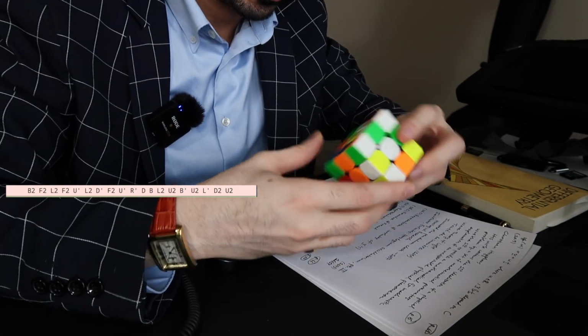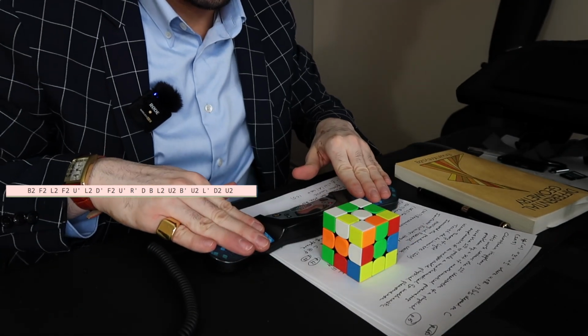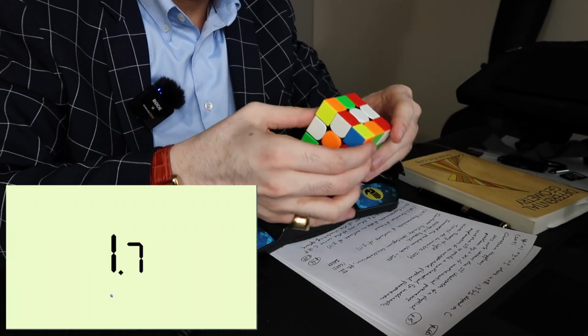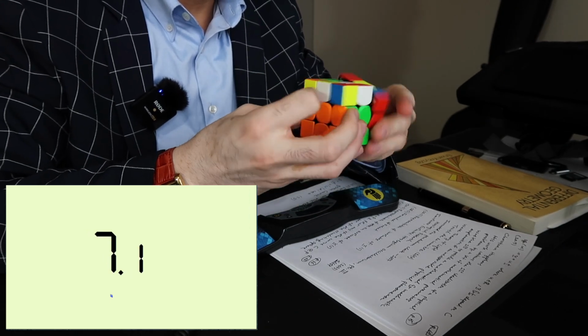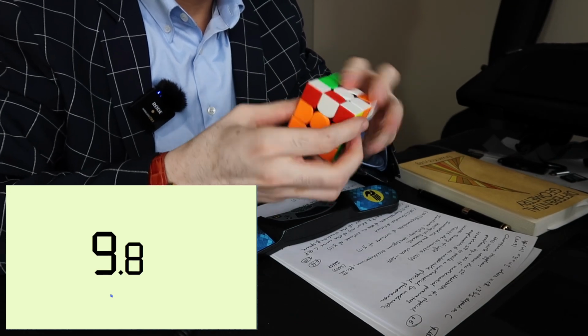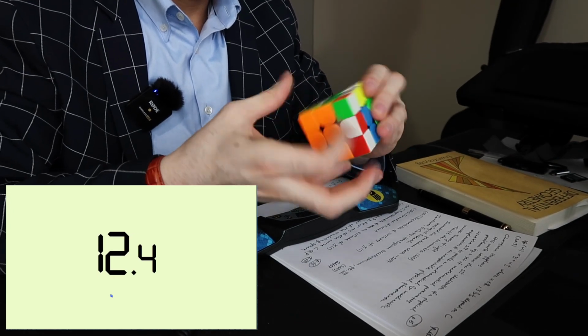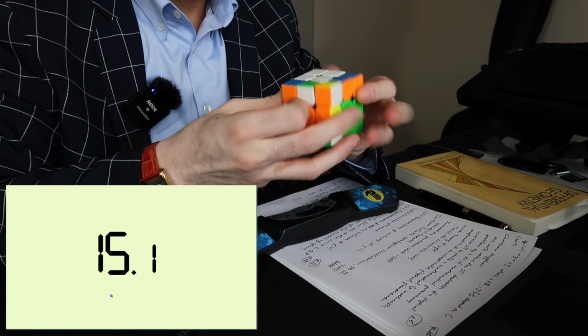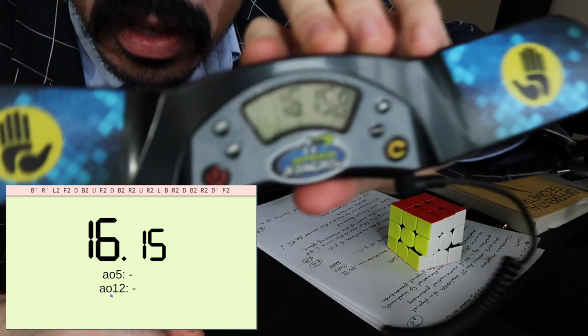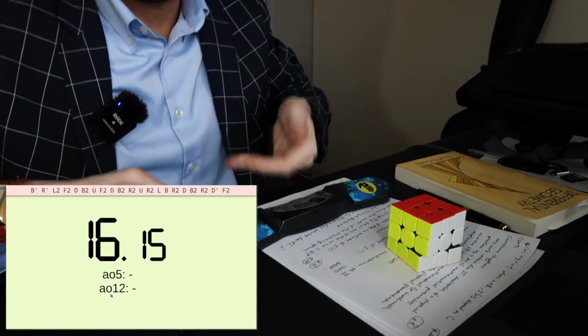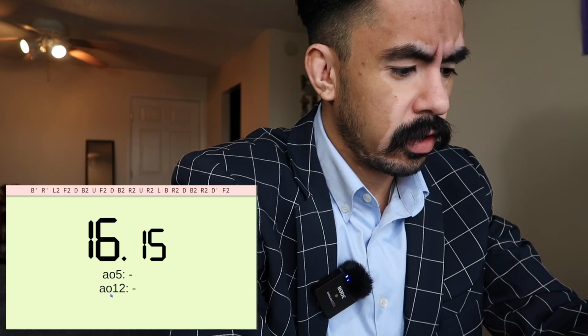Let's do a little quick inspection here. Okay. Wow, my fingers are really tensing up. So I don't know, not bad. We have a 16.15. You can see the time on the screen, hopefully, if I got the editing down, but just a little quick casual Rubik's Cube solve to start things off.